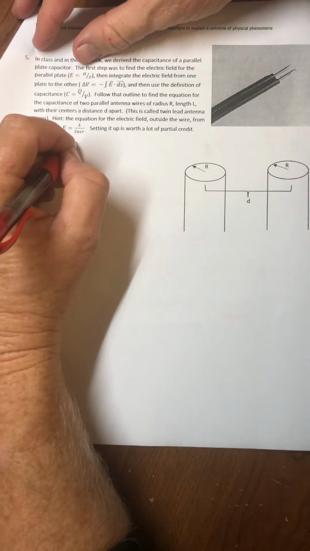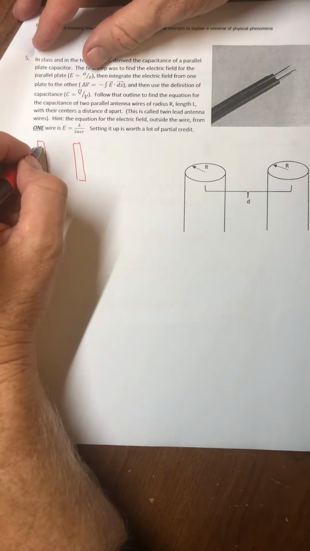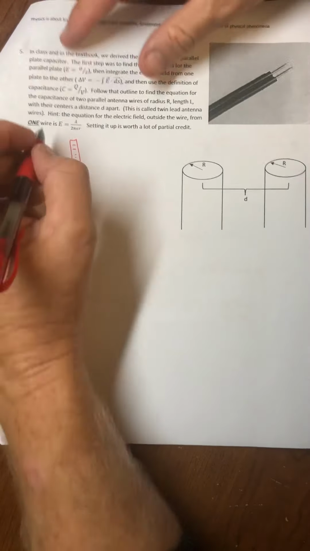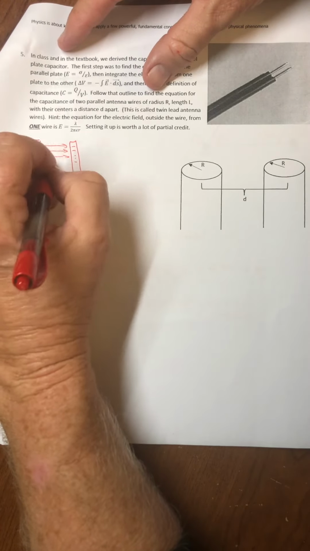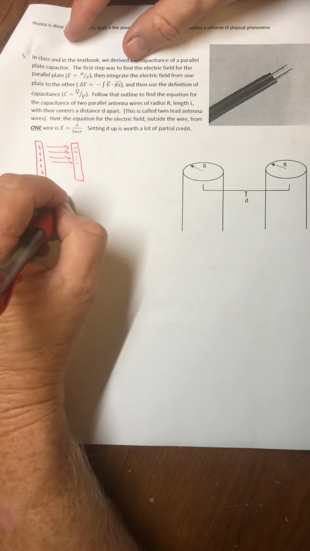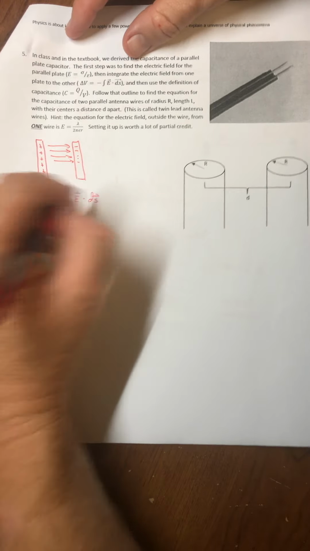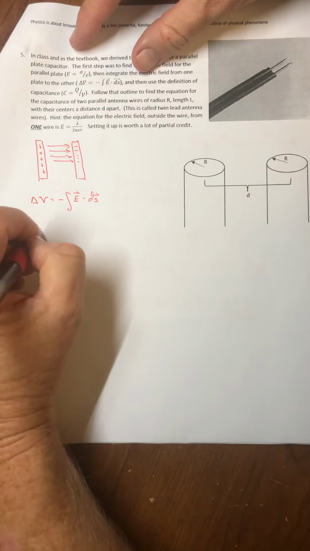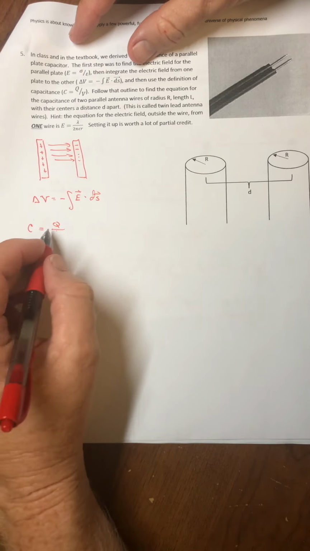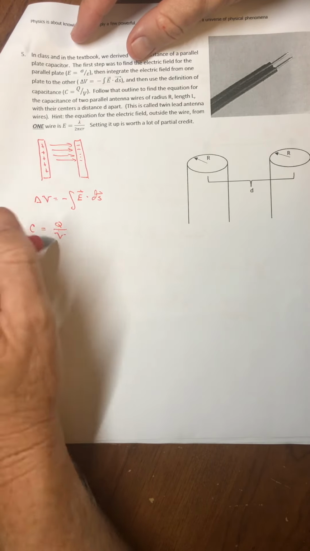Your author starts off with talking about the easiest capacitor, which is a parallel plate. So if you have some electrons that you move from one side to another, you're going to get an electric field across here. And so to get the change in voltage, you just integrate the electric field. And to get the capacitance, then, the definition is just then the charge divided by the voltage. That's why we needed this step.